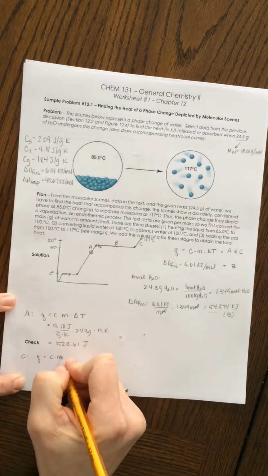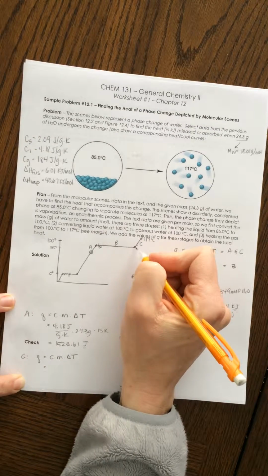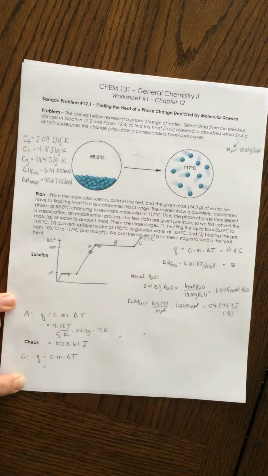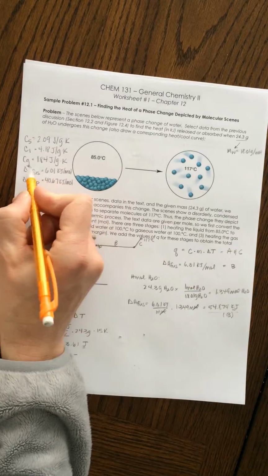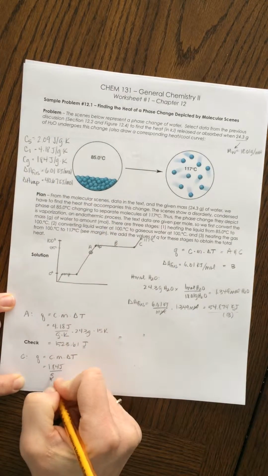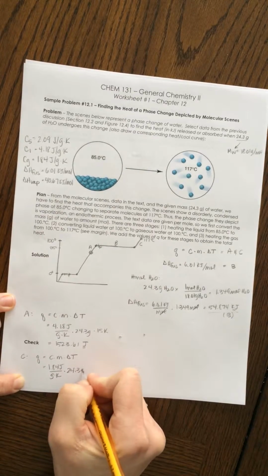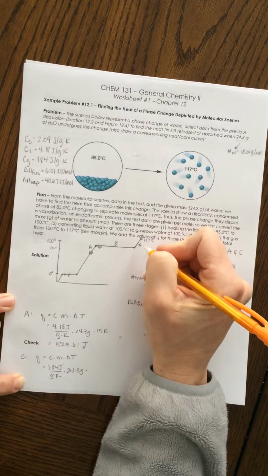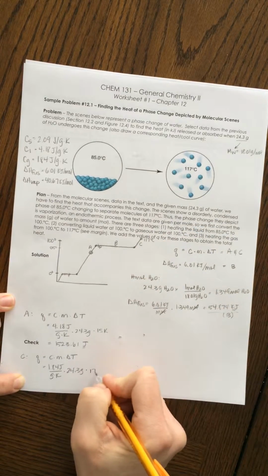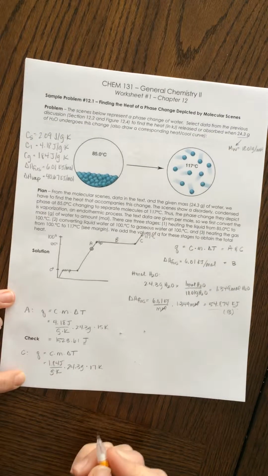Q equals C times M times delta T. Now the C transition is for the heating of water in the gas phase, so we have to use this specific heat capacity. We still have the same amount of water, 24.3 grams. And this time we're going from 100 to 117, so that's 17 Kelvin units that we change.